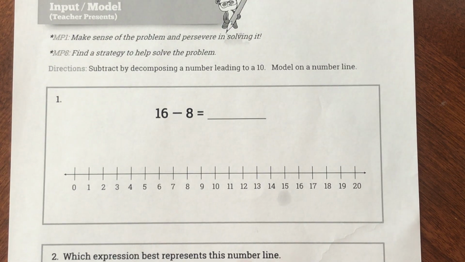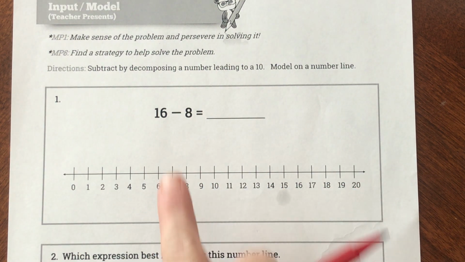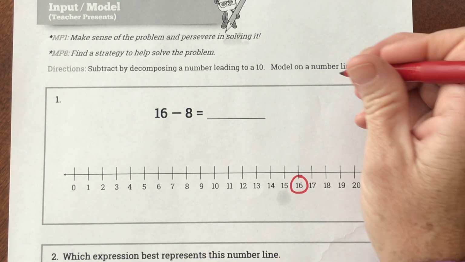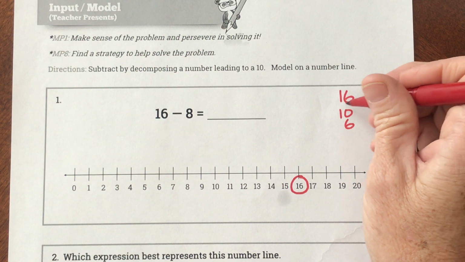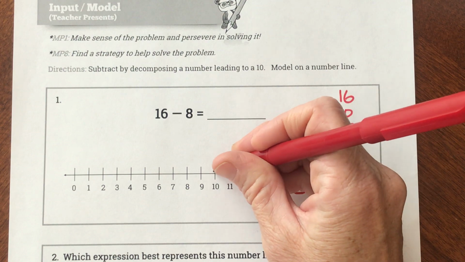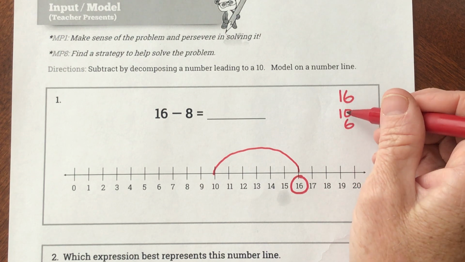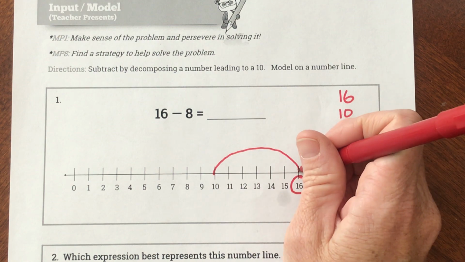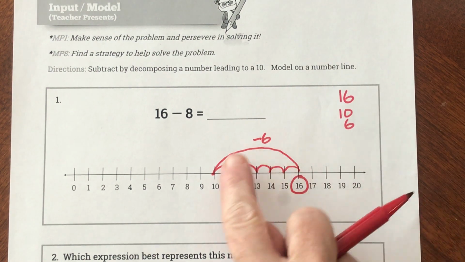Okay, so my equation is 16 take away 8, or 16 subtract 8. Okay, so my minuend is 16. That's what I'm starting with. Okay, I know 16 is made up of 1 ten and 6 ones. So I'm going to take 16 and I'm going to jump all the way to 10. How many did I need to jump to get from 16 to 10? Well, because 16 is a 10 and 6 ones, I had to jump 1, 2, 3, 4, 5, 6. And I can check those and count them again. But I had to go back 6.